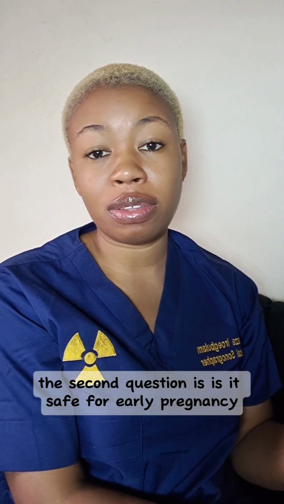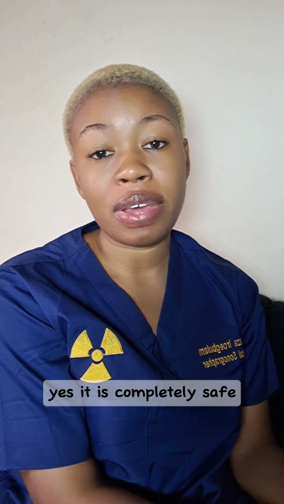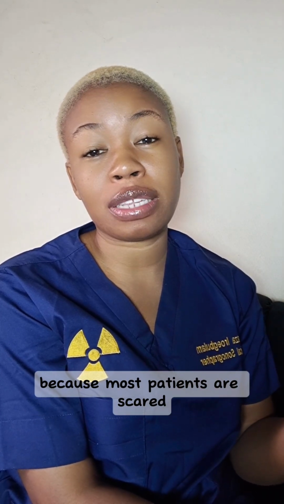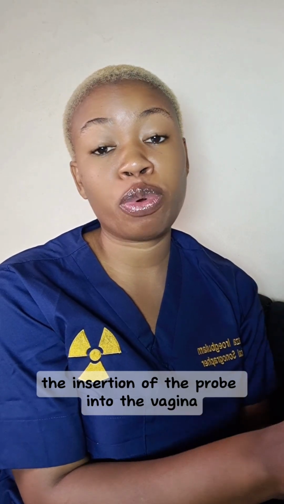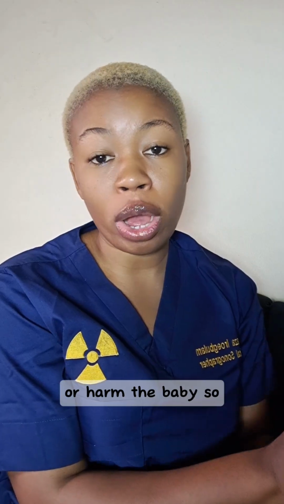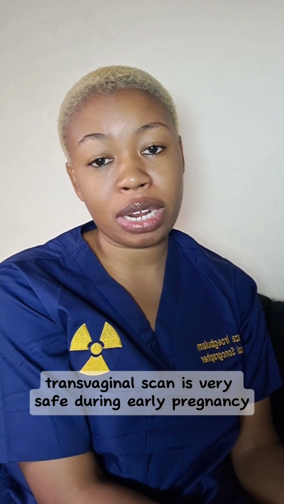The second question is, is it safe for early pregnancy? Yes, it is completely safe and it does not have the ability to cause miscarriage, because most patients are scared that the insertion might cause a miscarriage. The insertion of the probe into the vagina does not have the ability to cause miscarriage or harm the baby. So a transvaginal scan is very safe during early pregnancy.